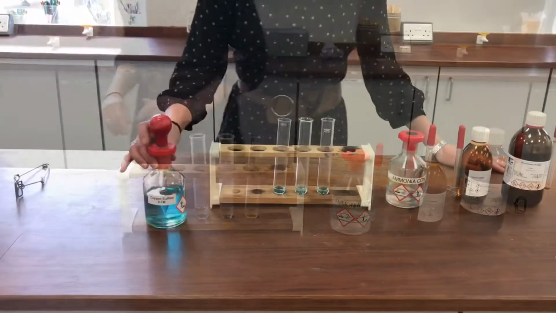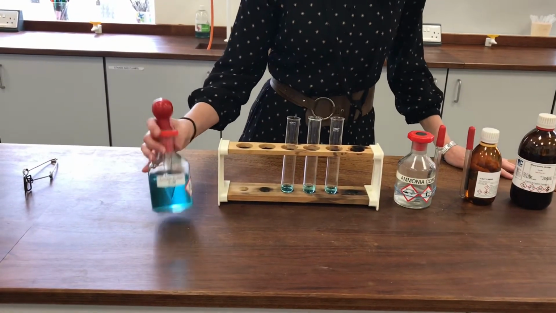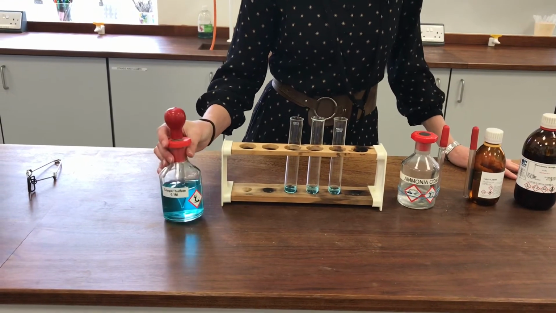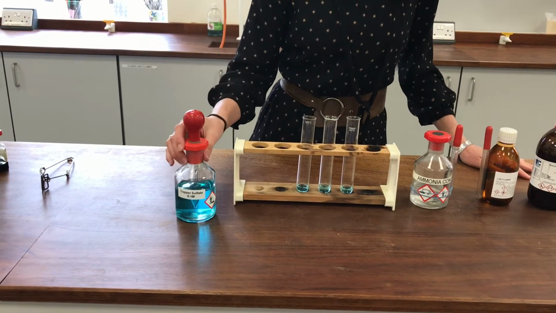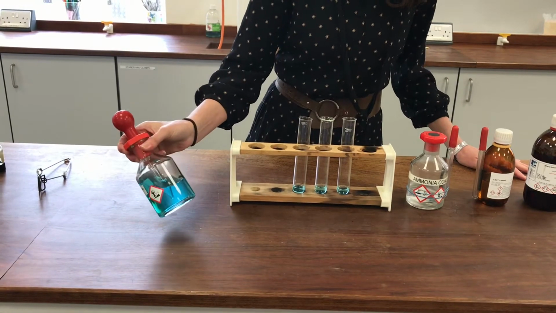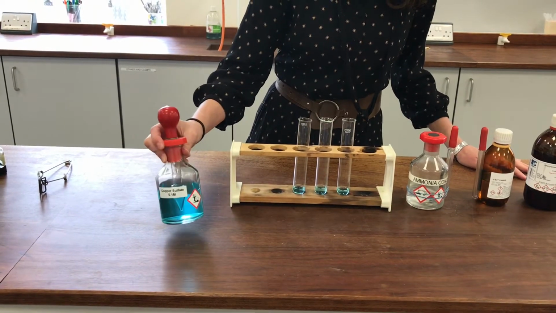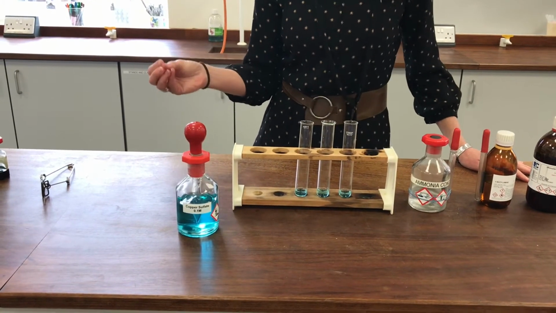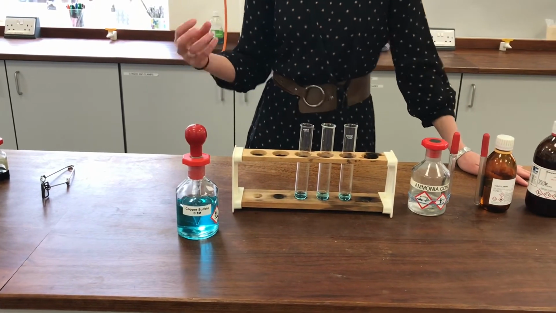So I'm about to do the third experiment on the sheet, and this one involves using this copper sulfate solution. You can see I've already put it in the boiling tubes. Now, copper sulfate has got this very distinctive blue colour to it, and that's because the copper ions that are in there are surrounded by water molecules acting as what we call ligands.